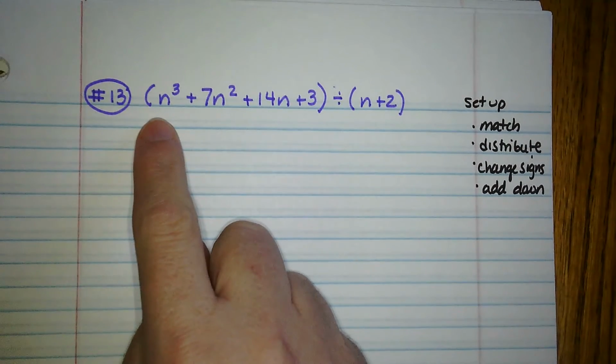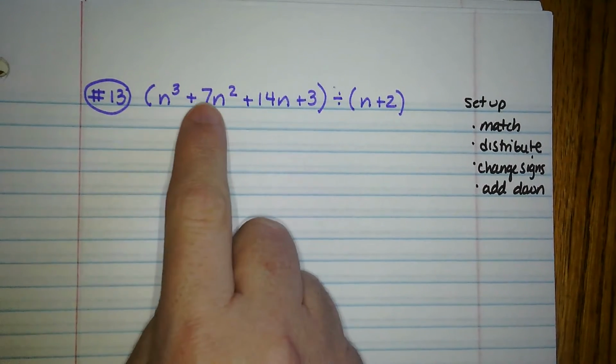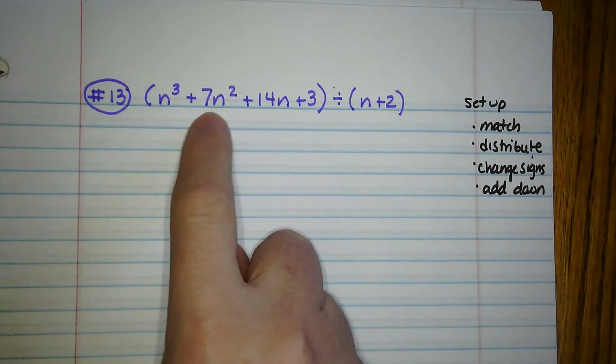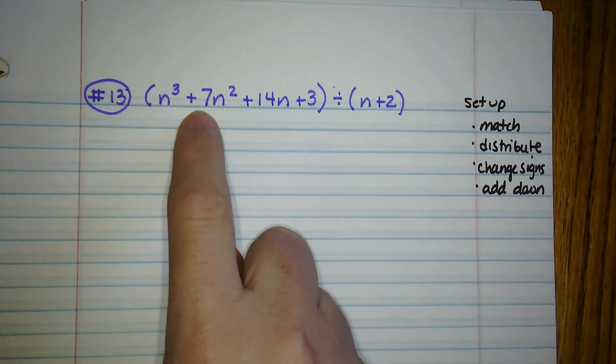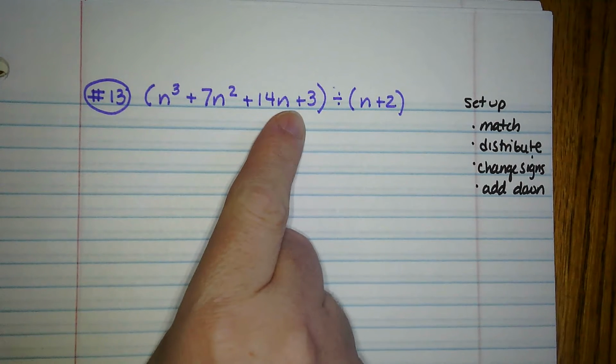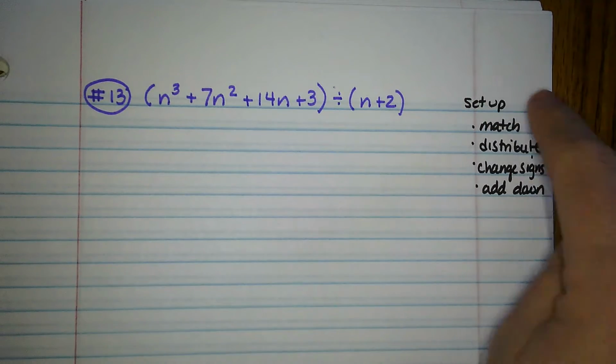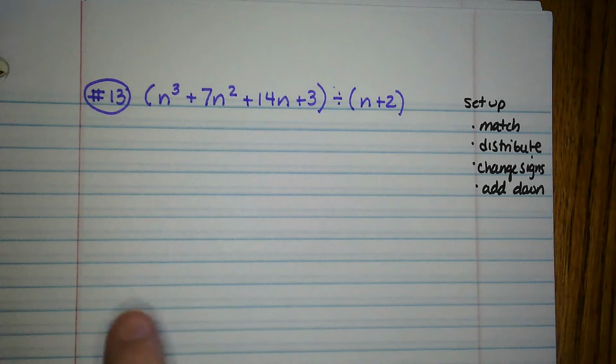Now, this is number 13 on the back of the worksheet. So you can tell now that we're getting longer polynomials that we're dividing, but there's no difference in the difficulty level. There's just more rotations in our cycle. So we're still setting up the same way.